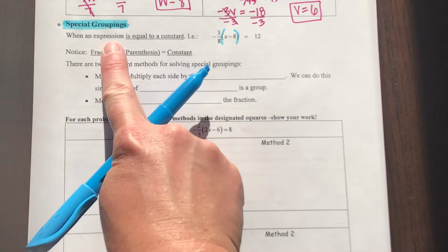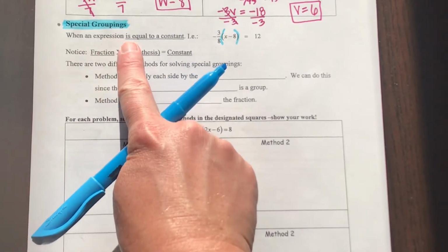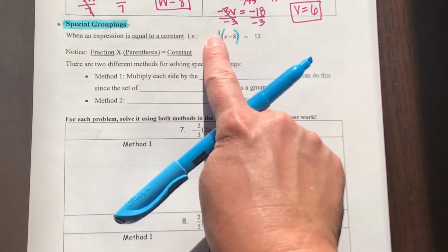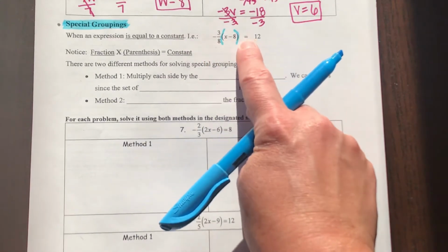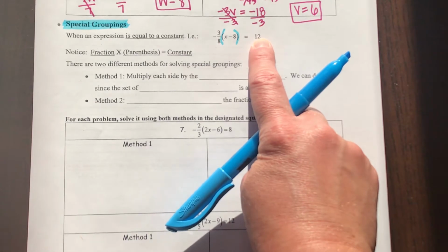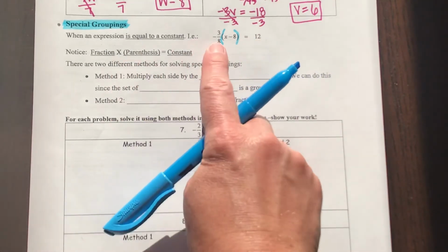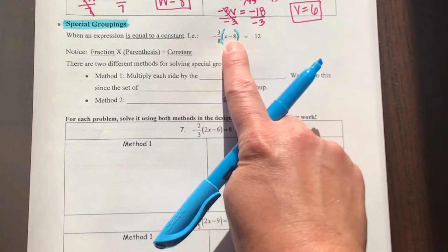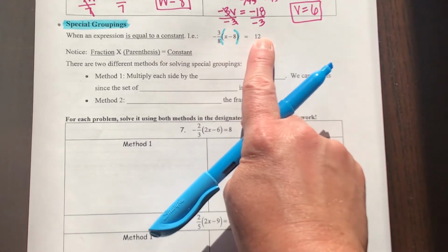First, when an expression is equal to a constant, you're going to see something like this, where you have an equal sign and you have a number term all alone on one side of the equal sign. So notice how we have a fraction times a group of parentheses equals a number.